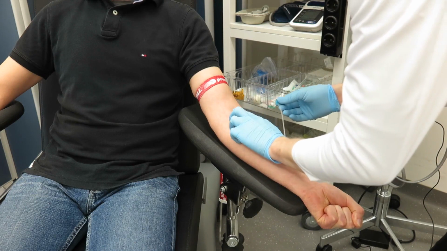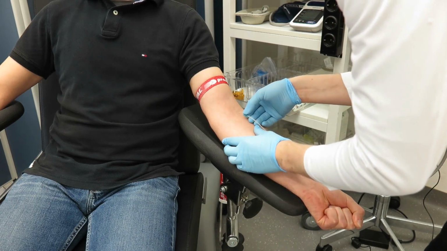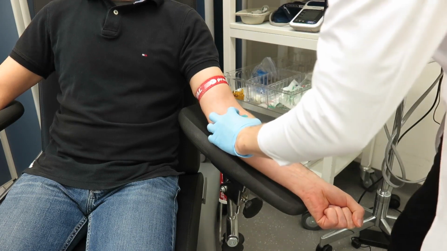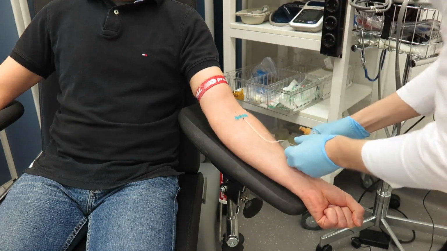The first step is to collect blood samples for the isolation of polyomavirus DNA. Collect at least 3 milliliters of blood in EDTA acquisition tubes.